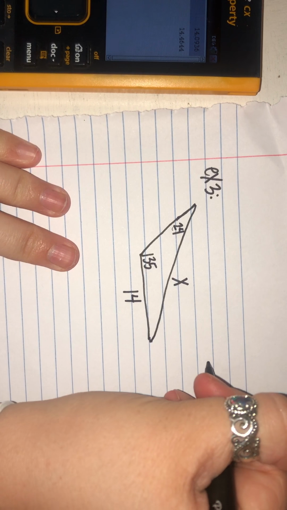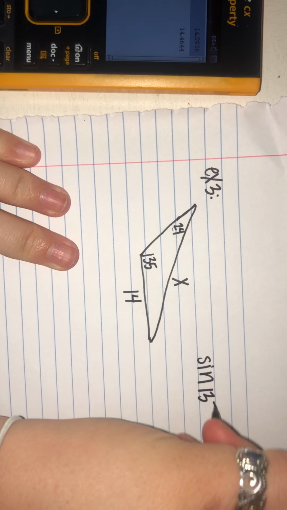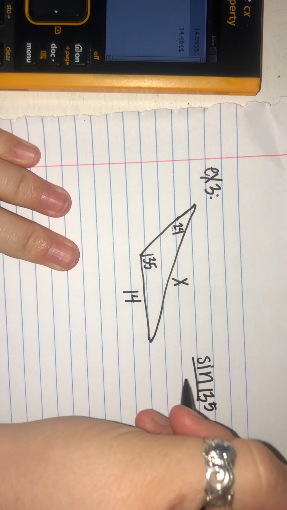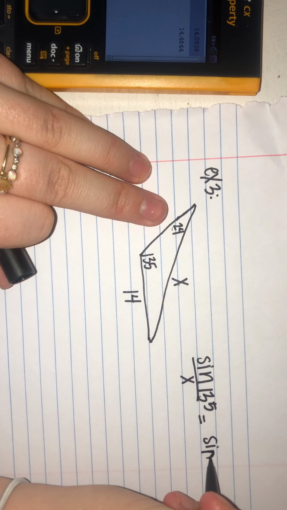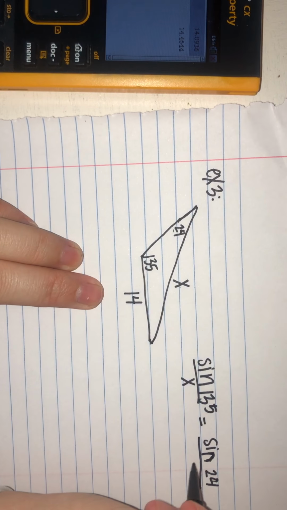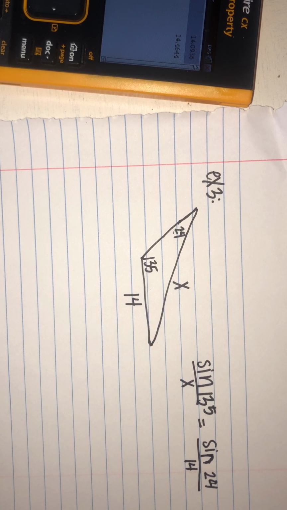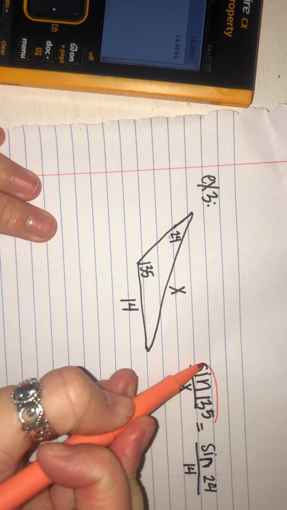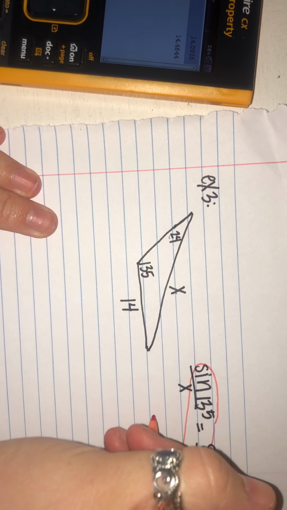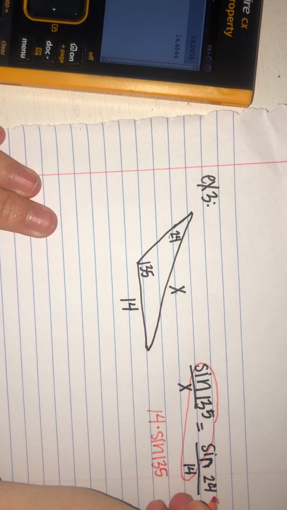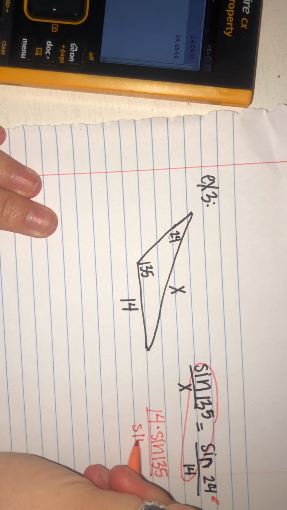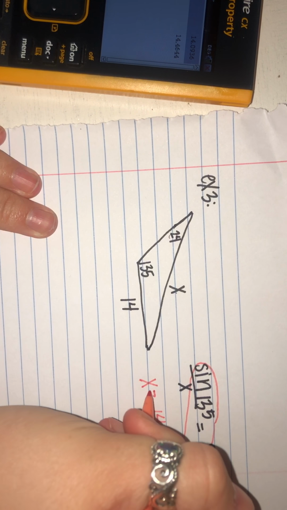So let's do sine of 135 over the side opposite is equal to sine of one of my angles over the side opposite. Okay, I cross multiply these two, so I will have 14 times sine of 135, and then I'm going to divide by that one. And that is what x will equal.